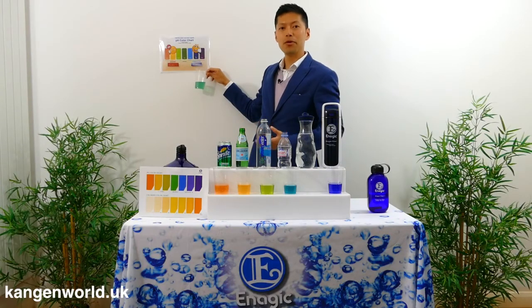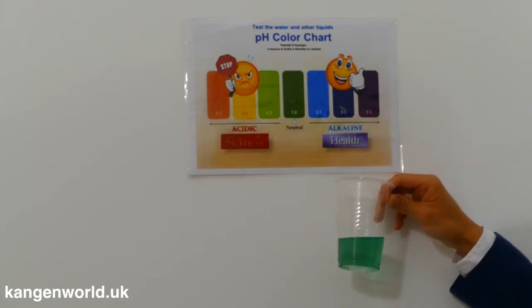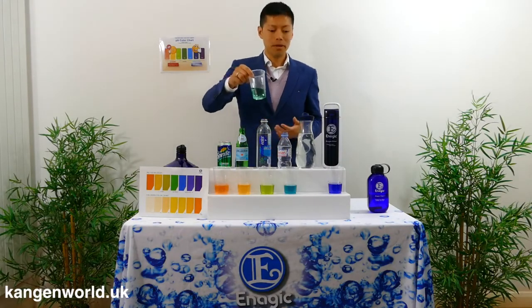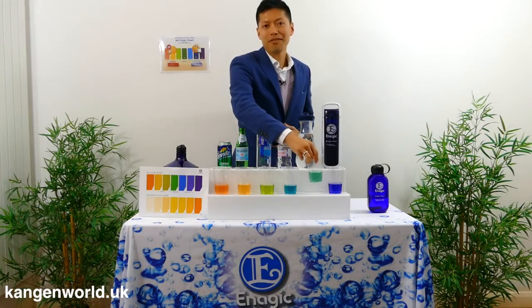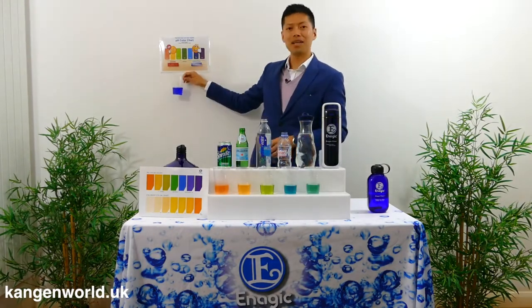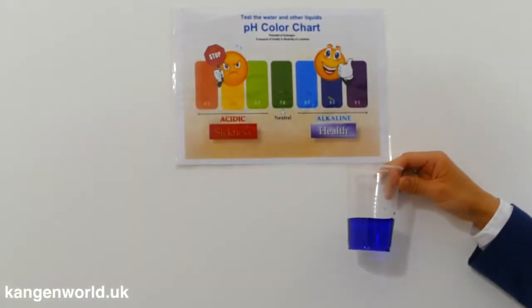Now, this helps to boost up the pH of the water, because if the water was acidic, what would happen to the city pipes? It would rust, it would corrode the city pipes. So you'll have to ask yourself, is the government looking after their pipes, or are they looking after our pipes? And then lastly, the star of the show, Kangen water. As you can see, it's highly alkaline.